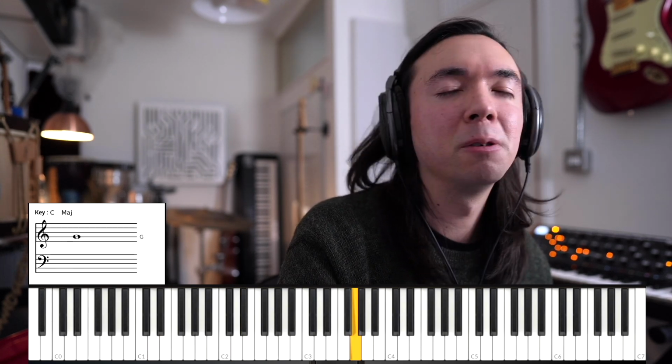So just using a stable bass note and then playing almost anything and using your ear to notice what feels tense, what feels natural.